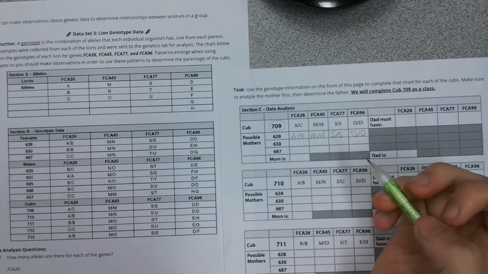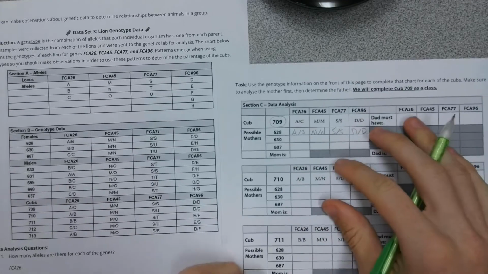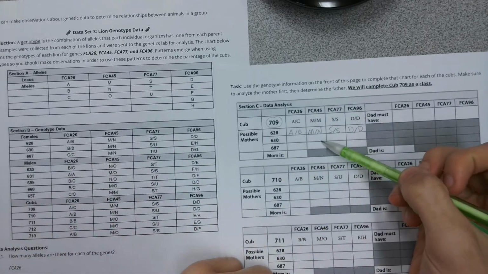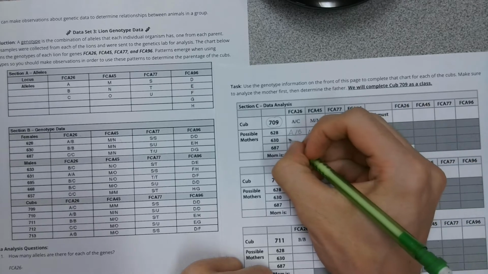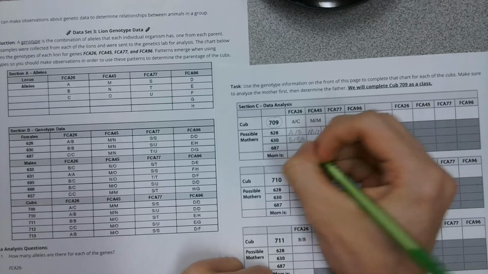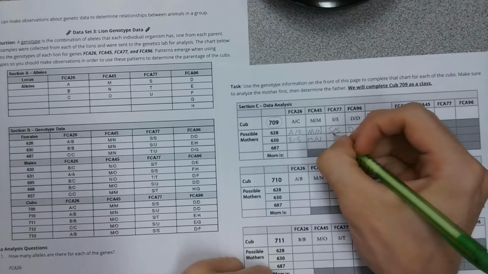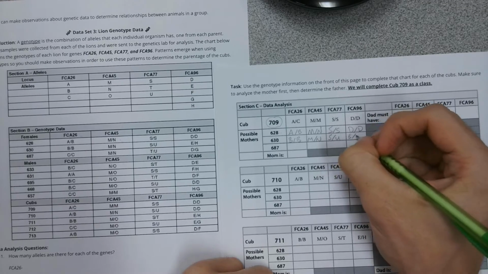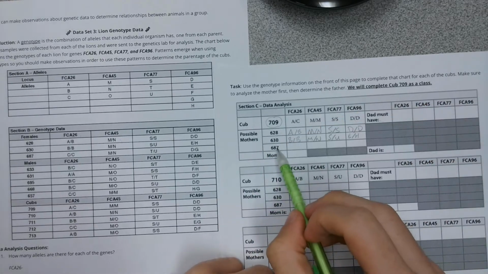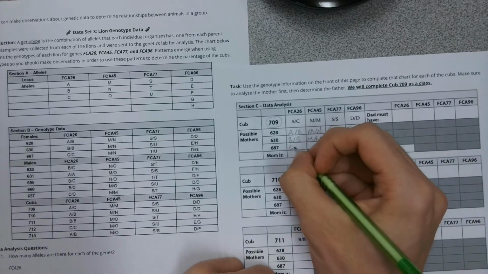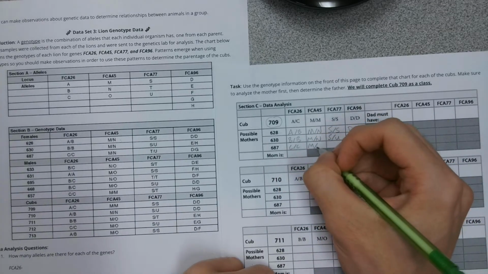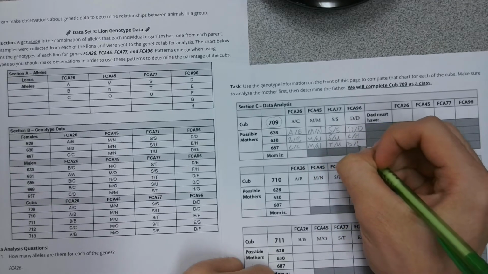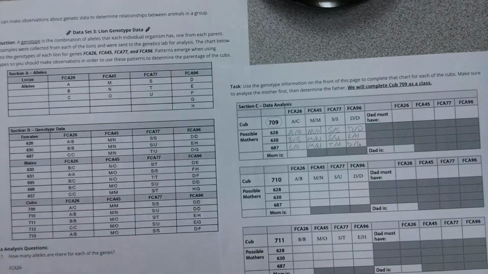What about 630 and 687? Let's see if either of these two could be the mother. Again, I'm just going to literally copy over the genotype data onto this side of the table first. So for 630, I'm going to go BB, MN, SU, and EH. And then for 687, I got right down here, CC, MN, TU, DG. All right, perfect.